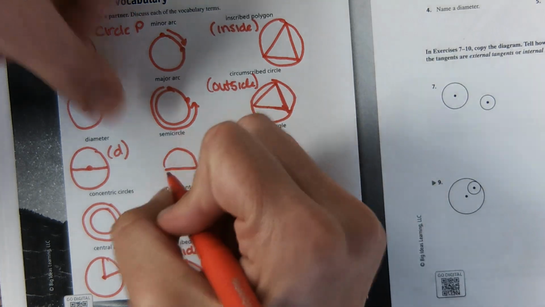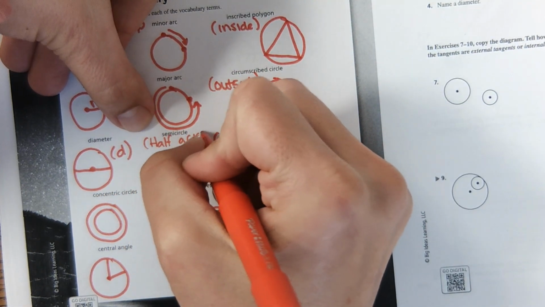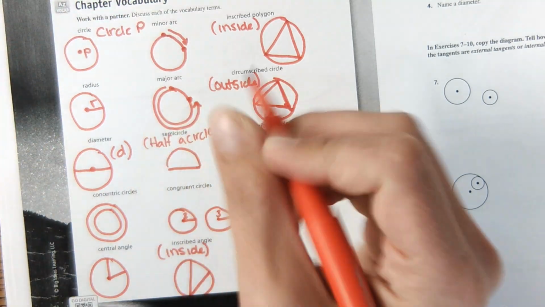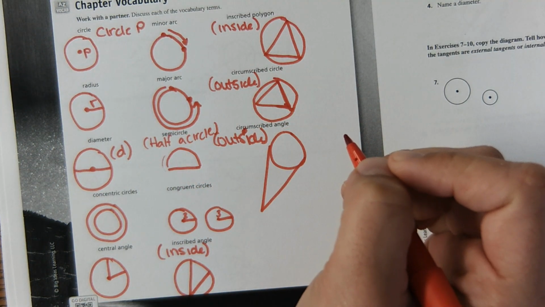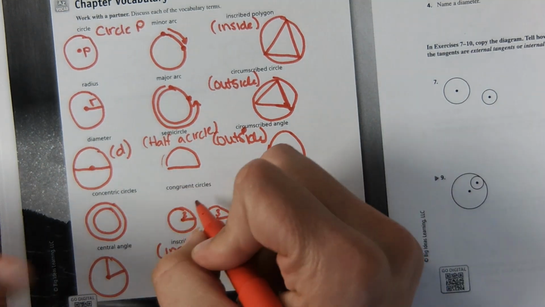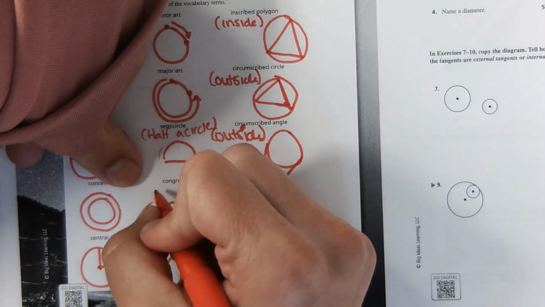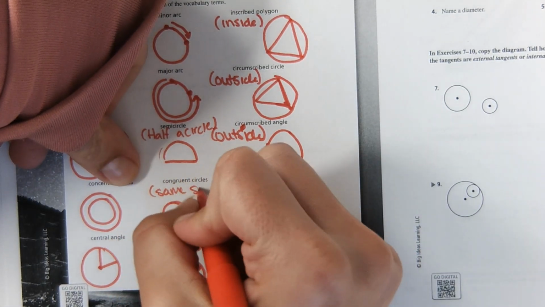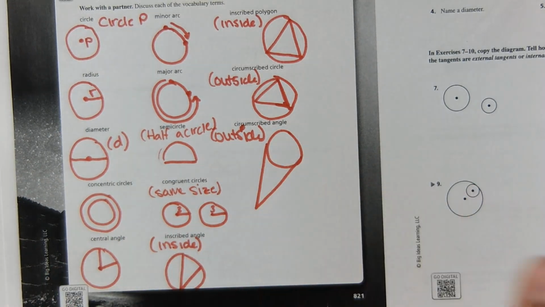And semicircle is half a circle, like a hemisphere kind of thing. I guess not hemisphere, because hemisphere would be a sphere. But semicircle, half a circle. Then congruent circles would be two circles that are the same size. And if they have the same dimensions, then they would be the same size. So if their radiuses are the same, then they are the same size.